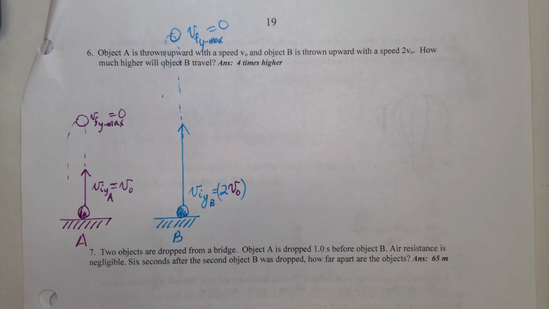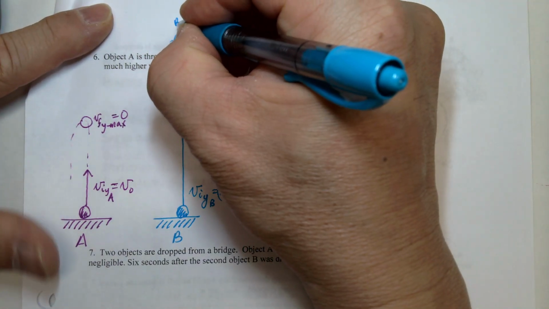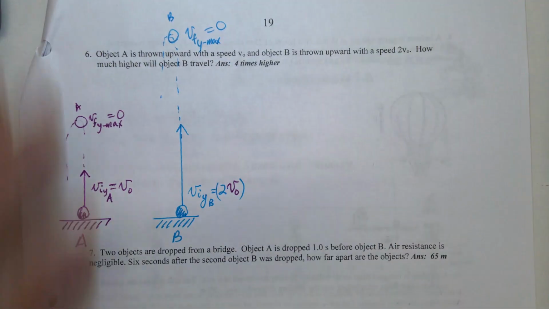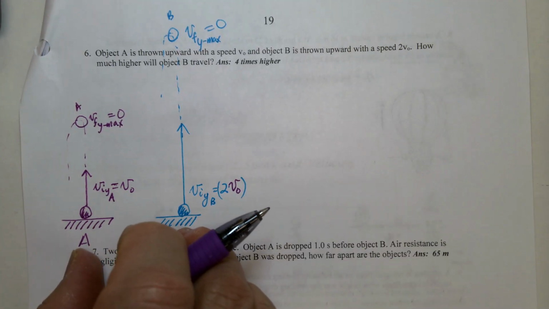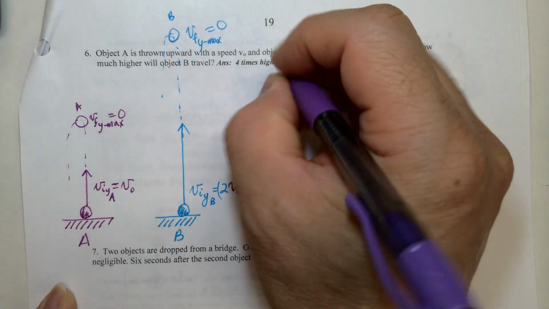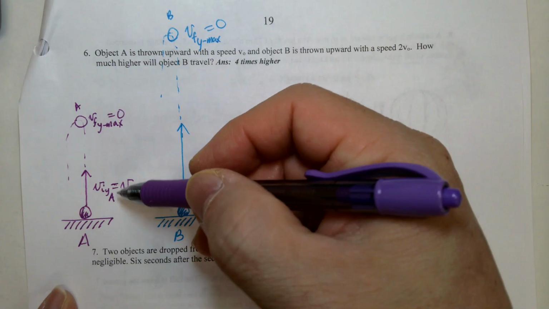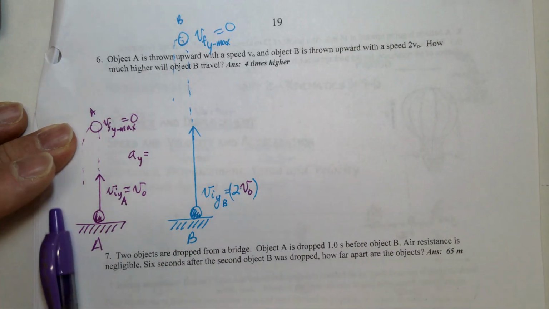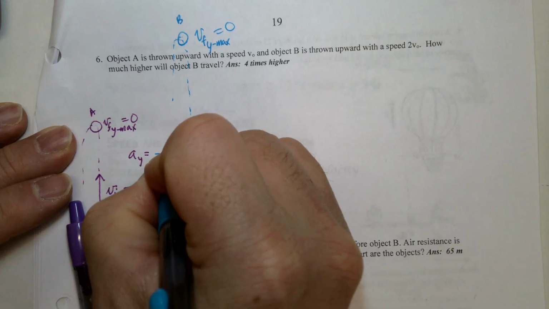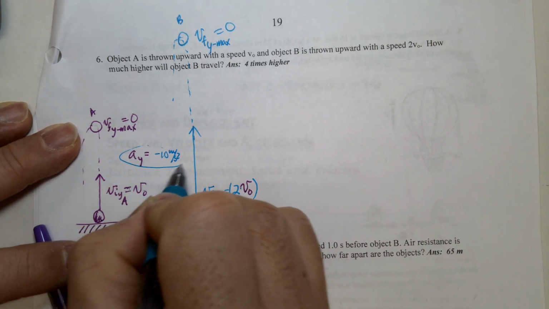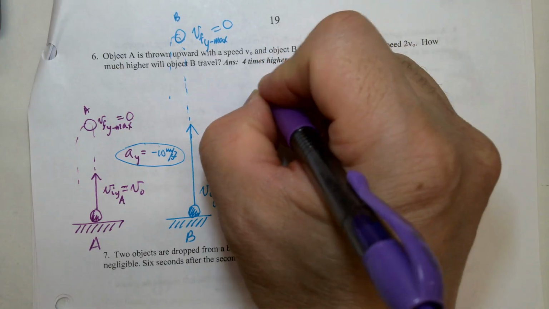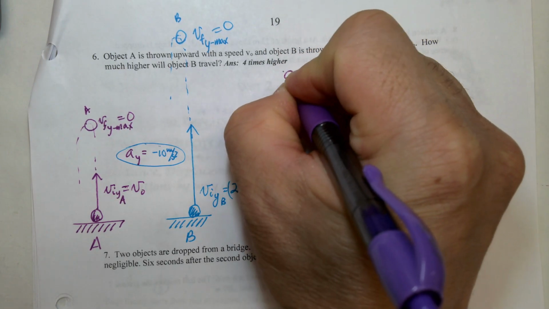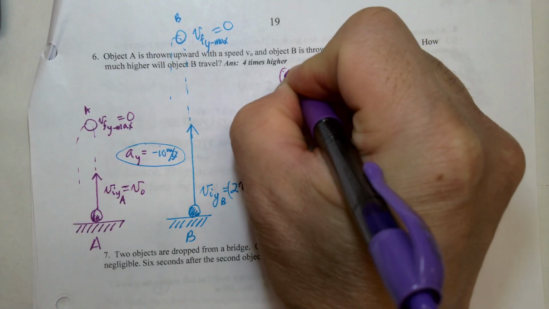They want to know how much higher this ball B will travel compared to ball A. Well, we can work this out separately and just compare afterwards. So let's take a look at what happens. Since we have v initial, v final, we have a sub y, which is equal to negative 10 meters per second squared for both A and B. So we can use the third equation. This is ball A.